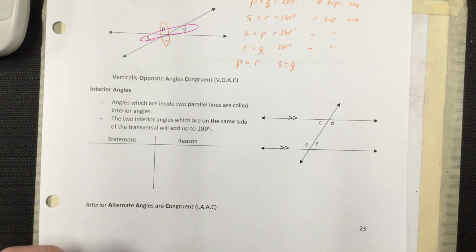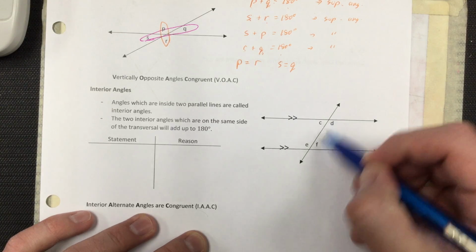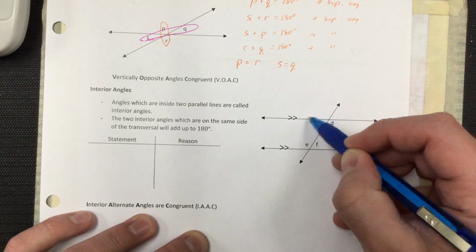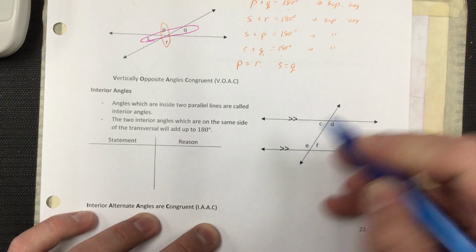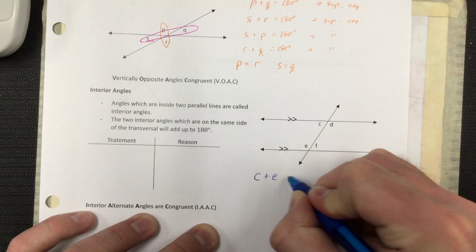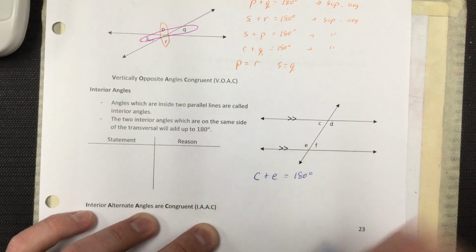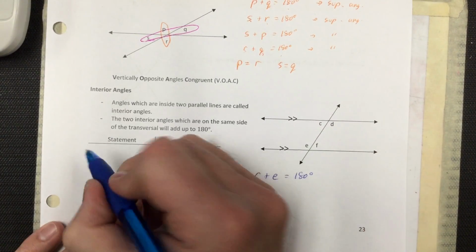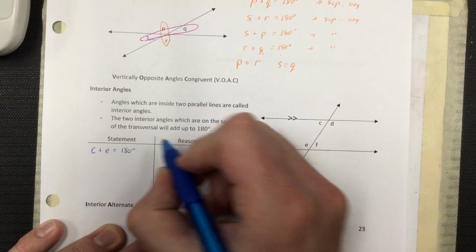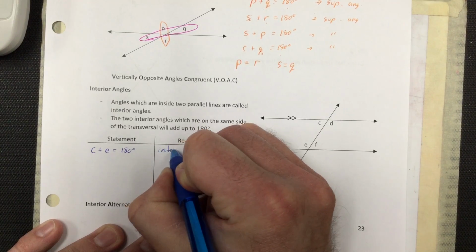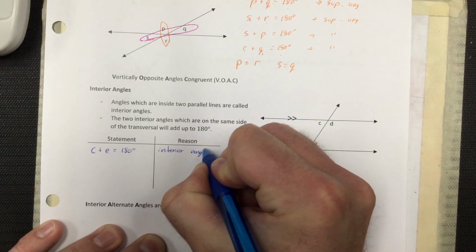So inside of a set of parallel lines, if we have two parallel lines and a transversal, C plus E is equal to 180 degrees, and that is based on interior angles.